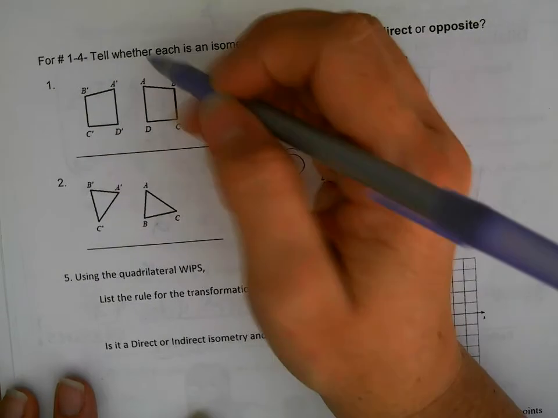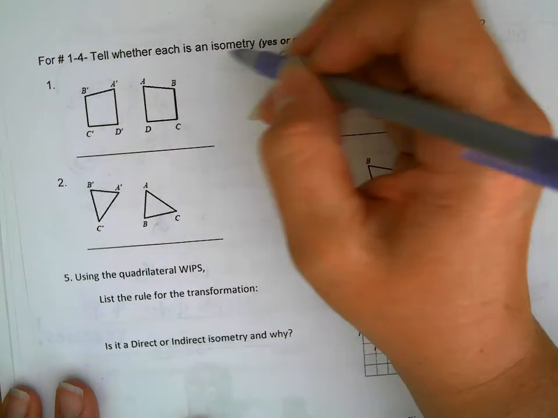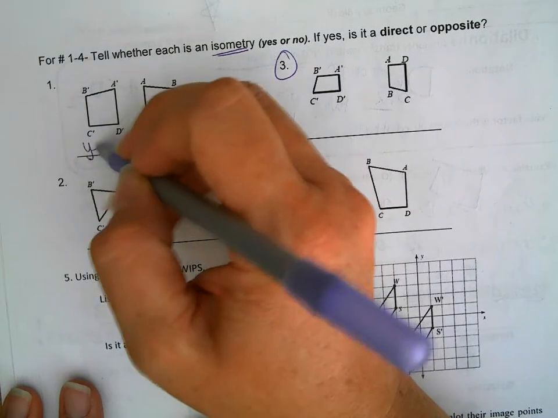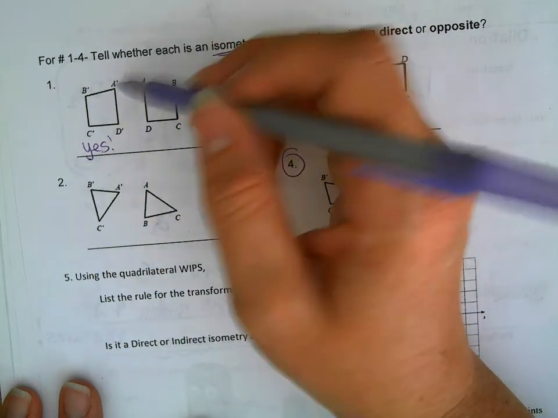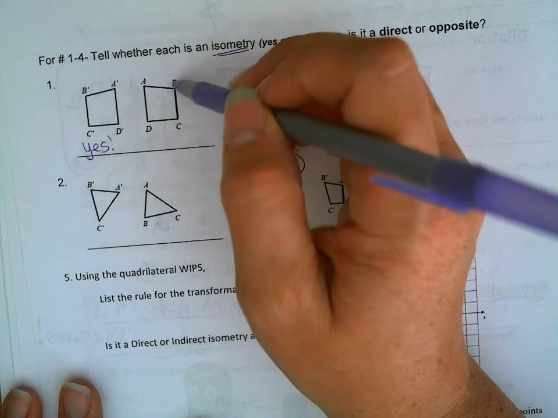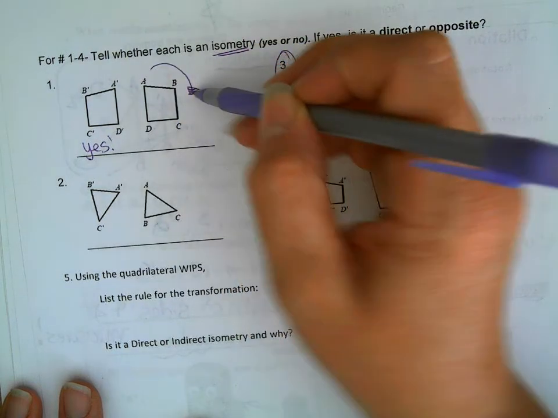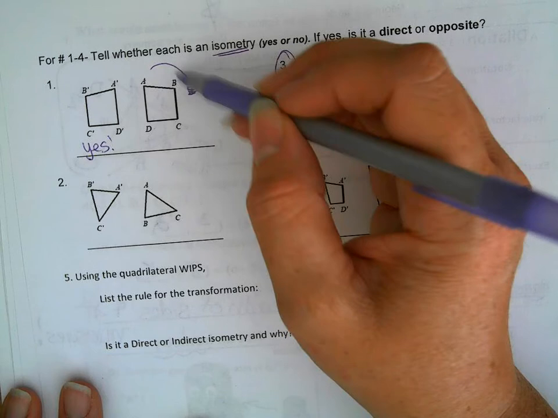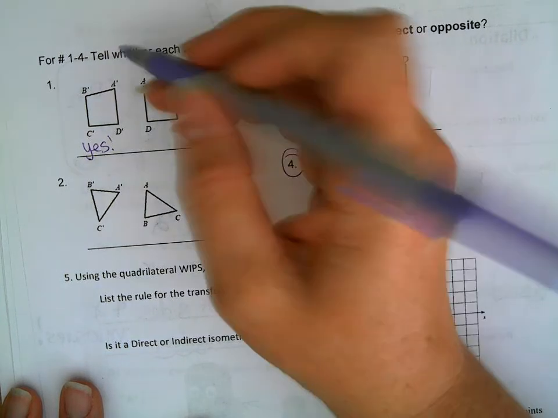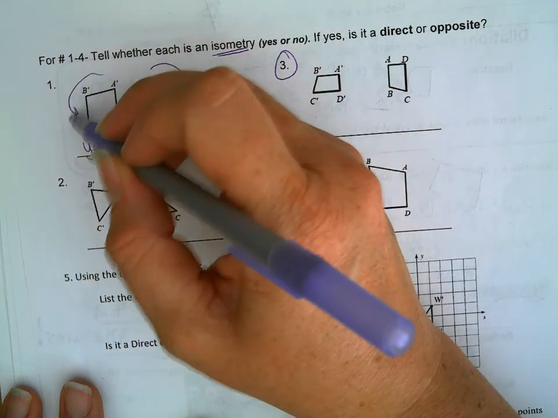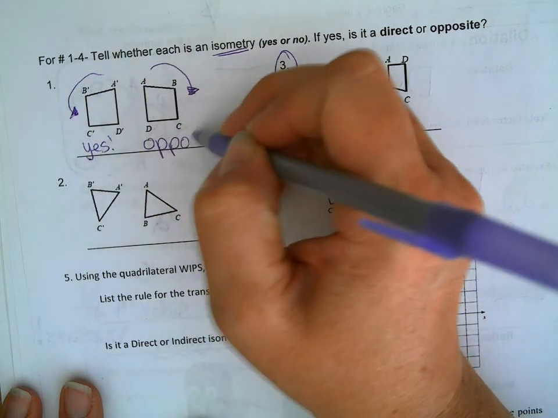But for number 1, this shape is a reflection, so a reflection is an isometry. So I'm going to say yes. A reflection is a rigid motion. And looking at the ordered pairs, A, B, C, D for the first picture goes to the right. So that's a clockwise orientation of the letters. A, B, C, D goes around our shape to the right. A prime, B prime, C prime, D prime goes around to the left. That would be an opposite isometry.